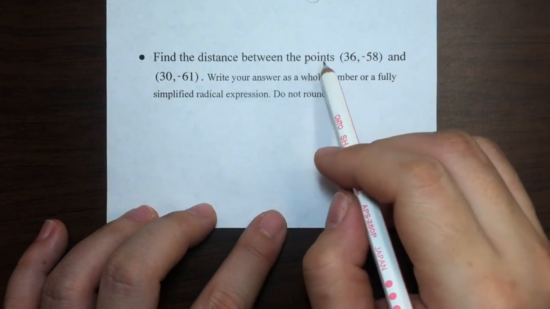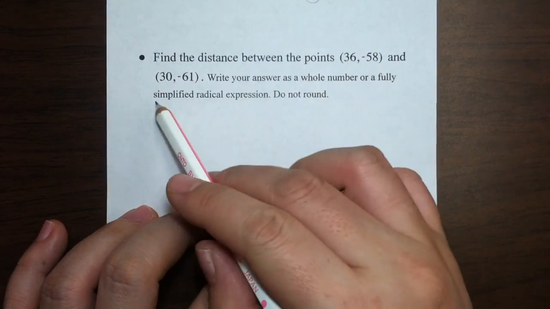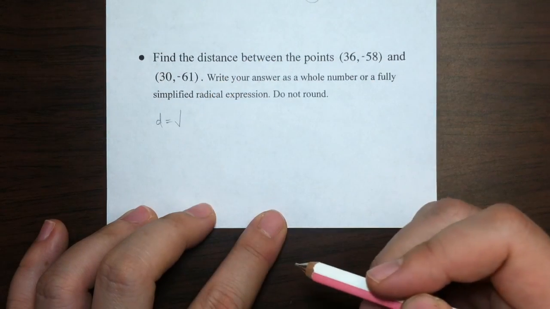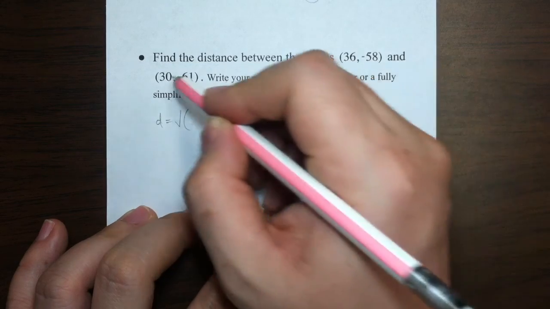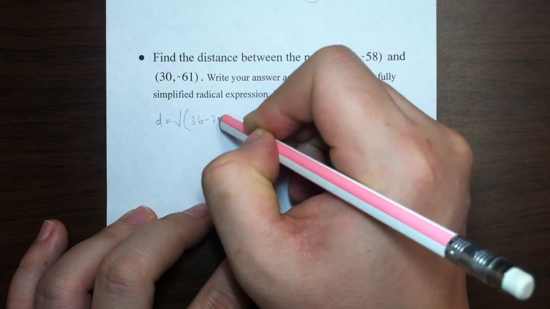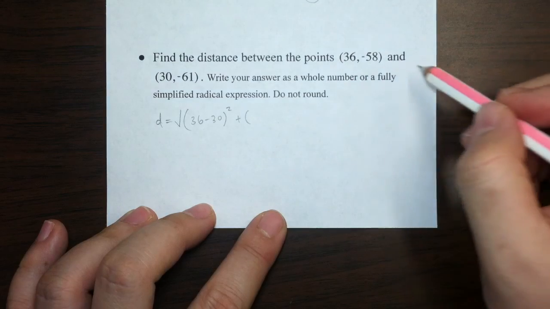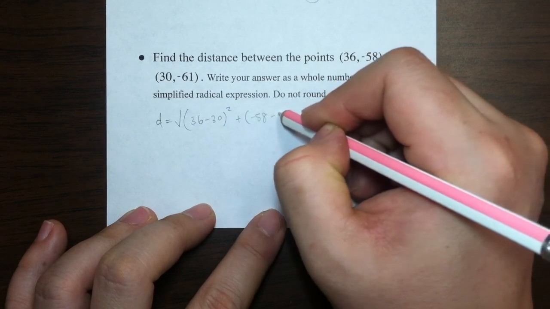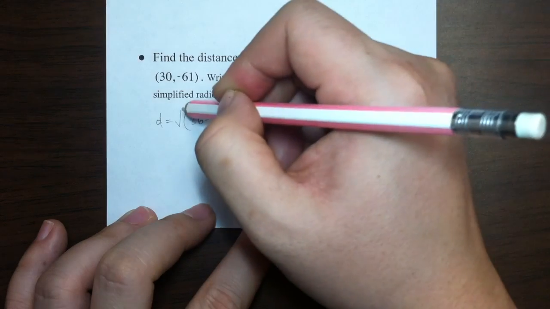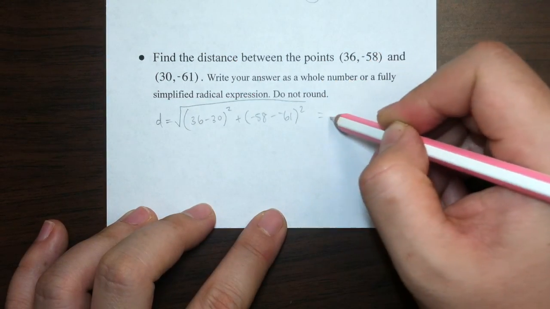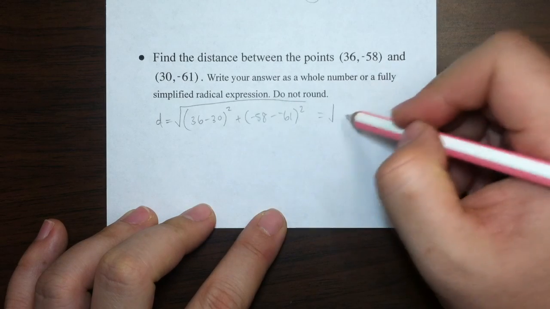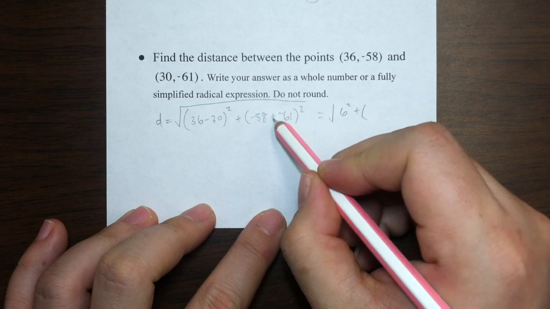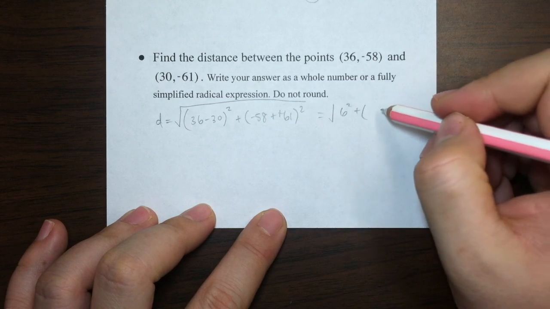Find the distance between the points 36, negative 58, and 30, negative 61. Distance equals square root of x minus x, 36 minus 30, in parentheses squared, plus y minus y, negative 58 minus negative 61, parentheses squared, square root of all of that. Simplify. 36 minus 30 is 6. Negative 58 minus negative, I changed to plus positive 61 is 3.